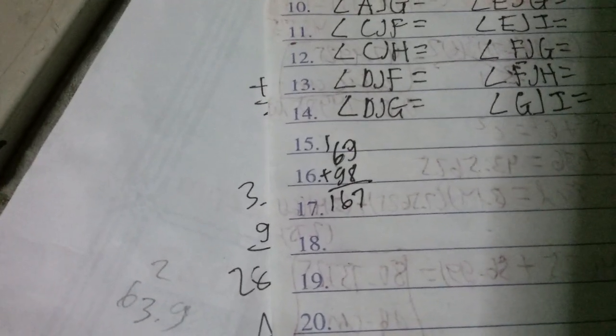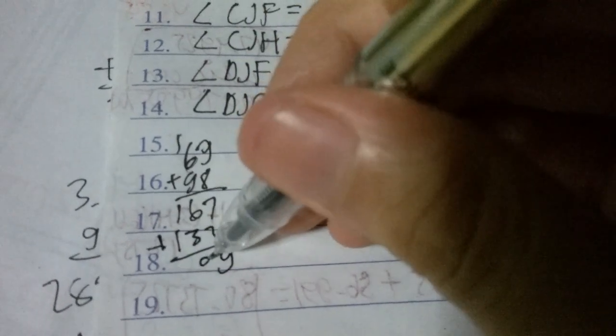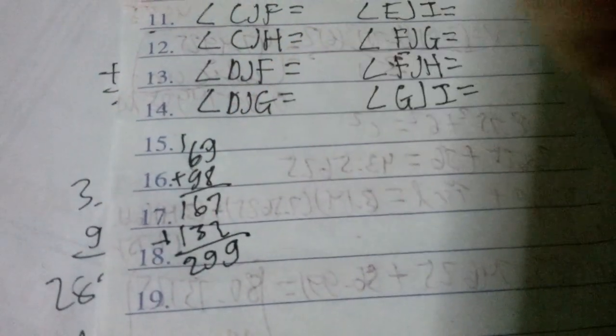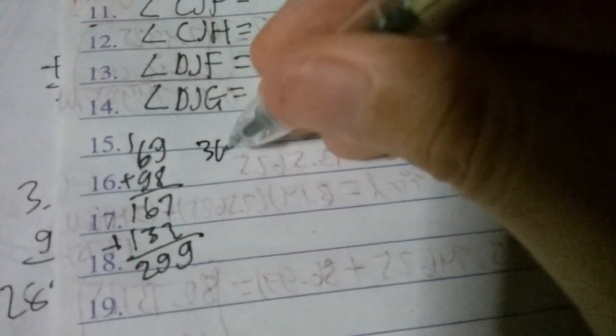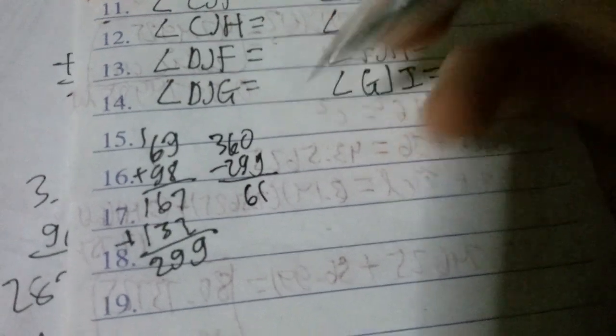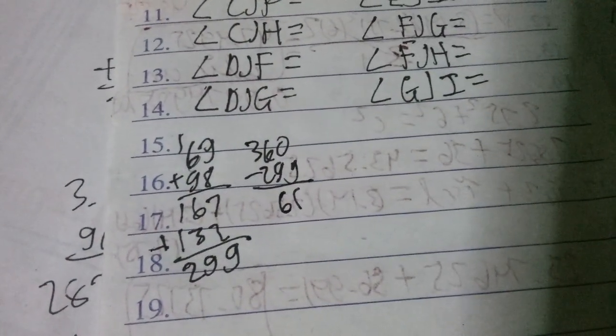98, then this is 69, then plus this 132, that's 299. So we have 299 degrees. And then subtract that from 360, because you need 360 degrees. This is the same as 360 minus 300, it's just that we need to add 1.